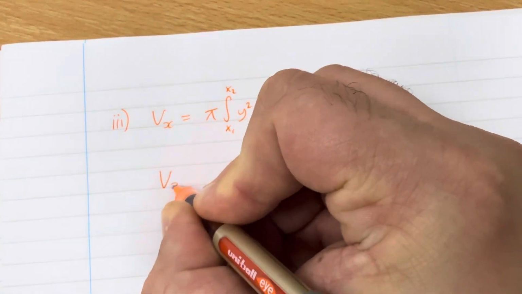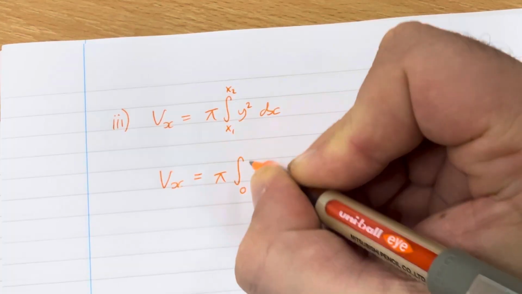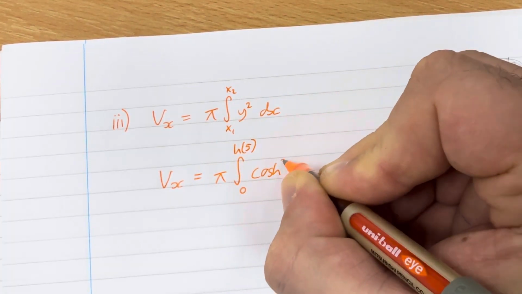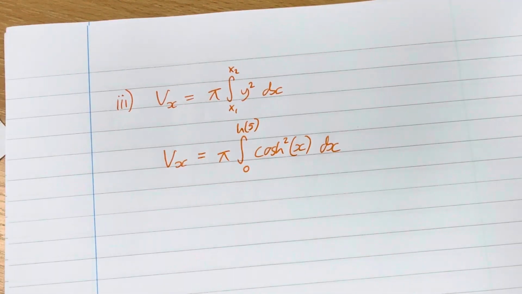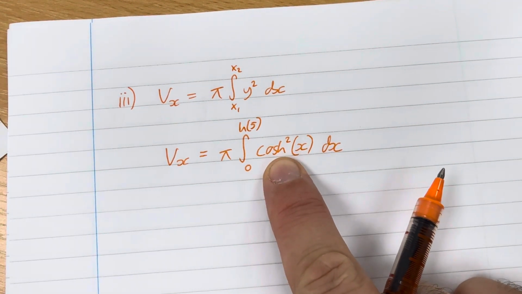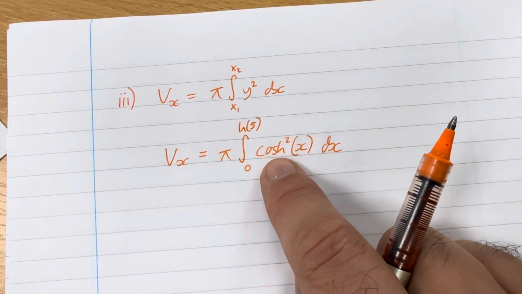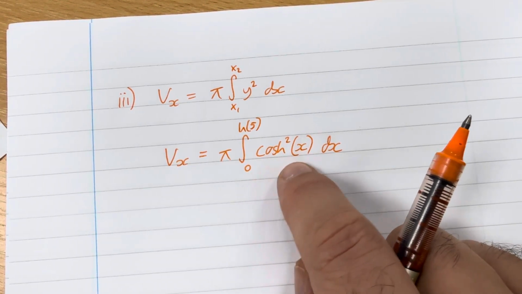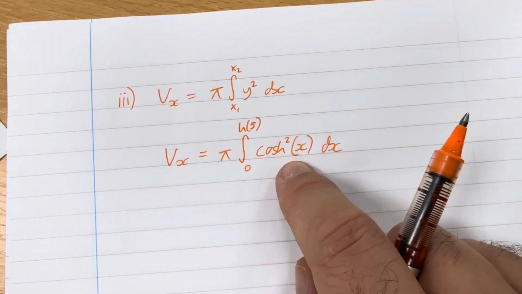So the volume around the x-axis is going to equal pi times the integral between 0 and log 5 of cosh squared of x dx. Okay. Now, if this was a cos, we would be expected to use a trigonometric identity at this point, but it's not, it's a cosh. You could use a hyperbolic identity, but it's not expected. You're expected to move into exponential form for this.